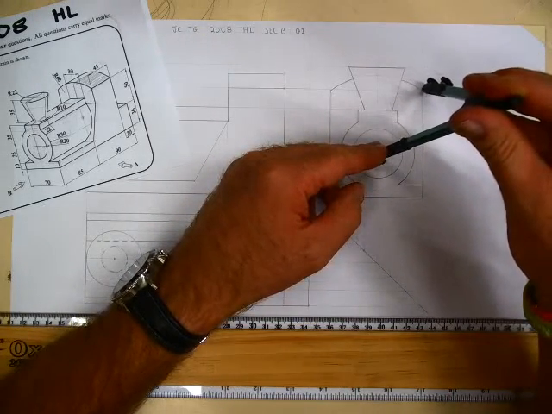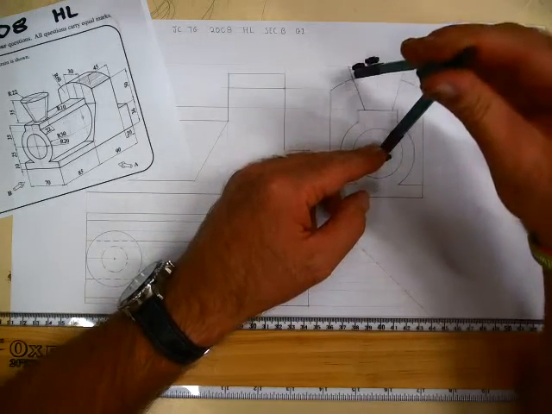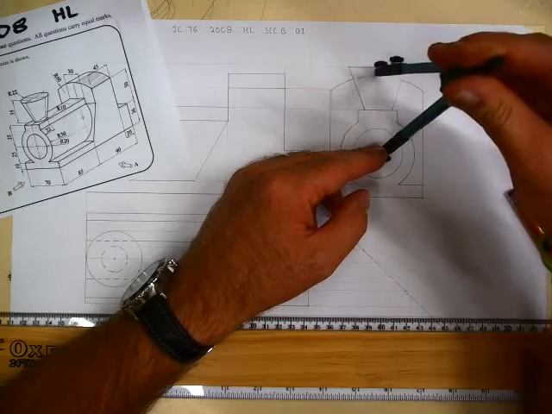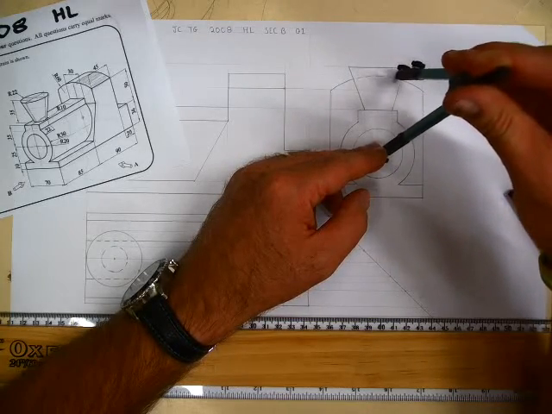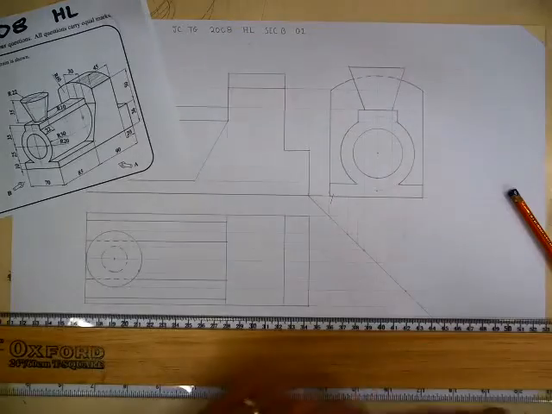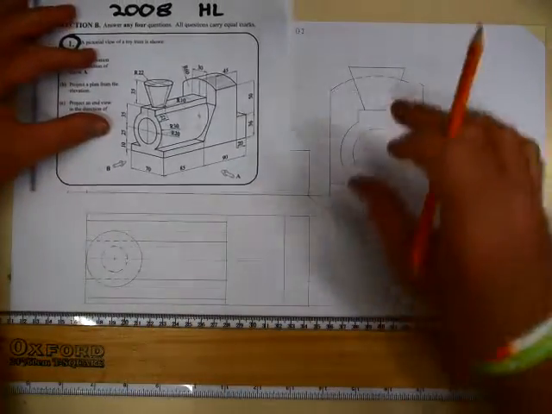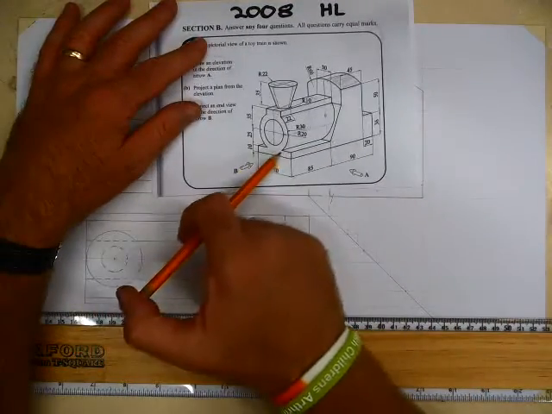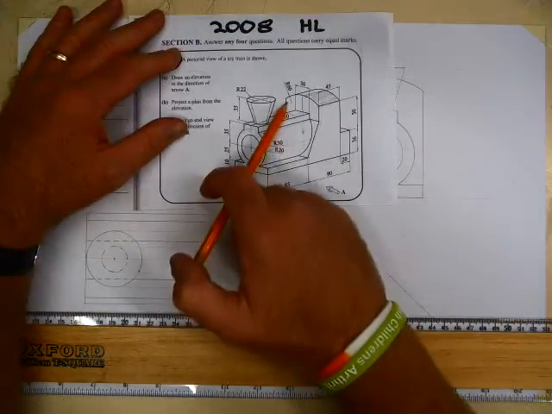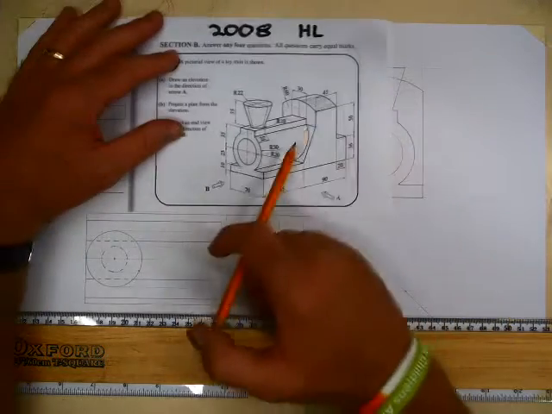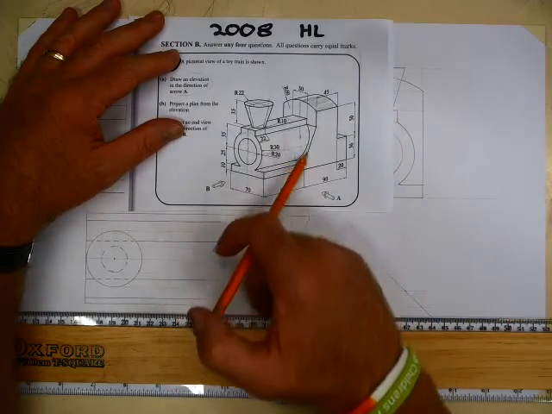Now what we haven't marked in there is the hidden detail, which is the top of this surface behind that. Okay? Now, one thing I'm missing in my end view, as we look in, we see all this surface done, we see this surface done, we see that surface which we've done, and we see this bit here.